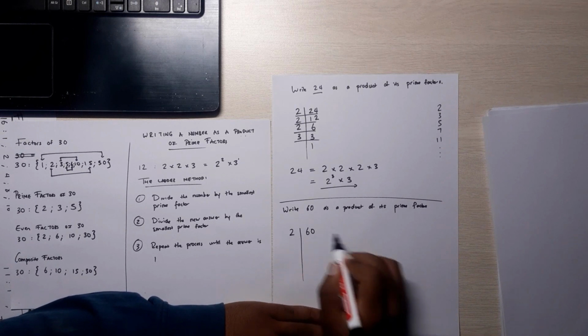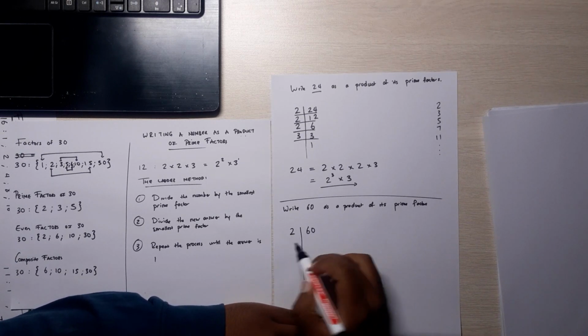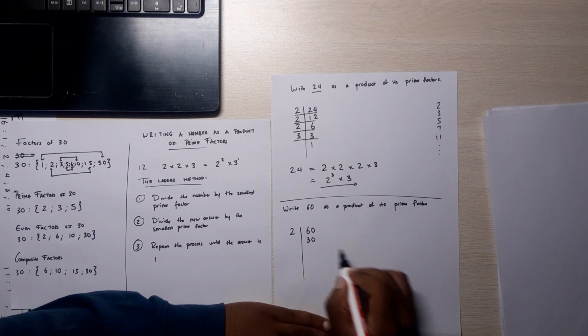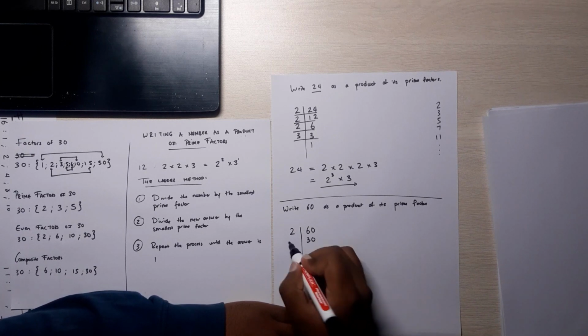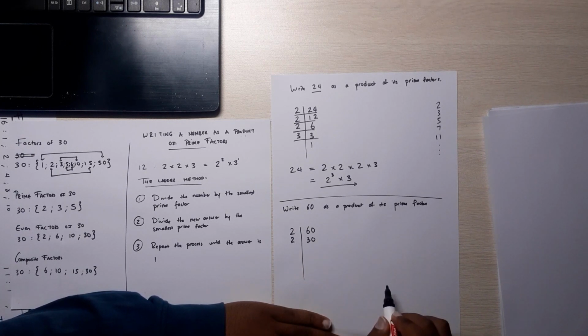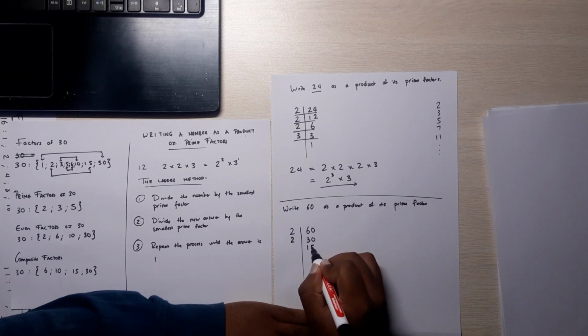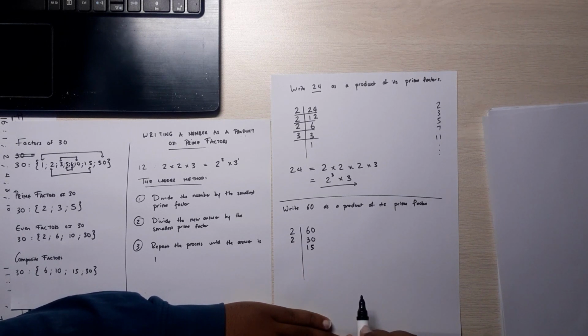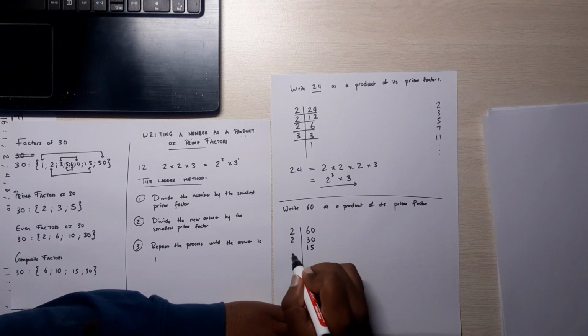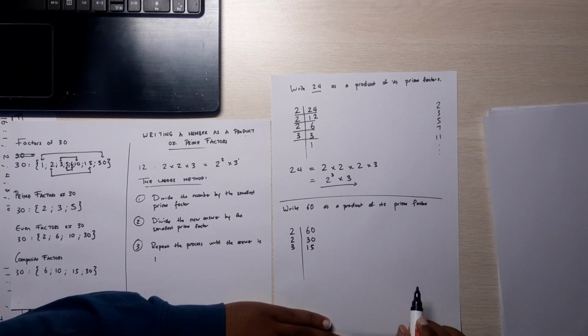Yes. 60 divided by 2 is 30. Can 30 divide by 2? Yes. 30 divided by 2 is 15. Can 15 divide by 2? No. Can 15 divide by 3? Yes. What's 15 divided by 3? 5.